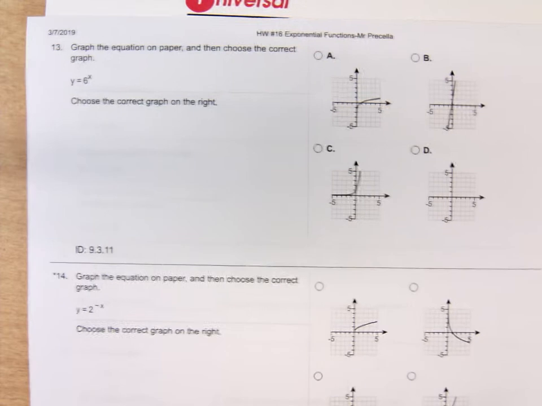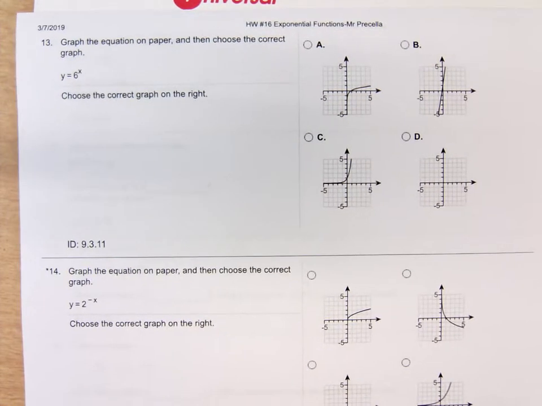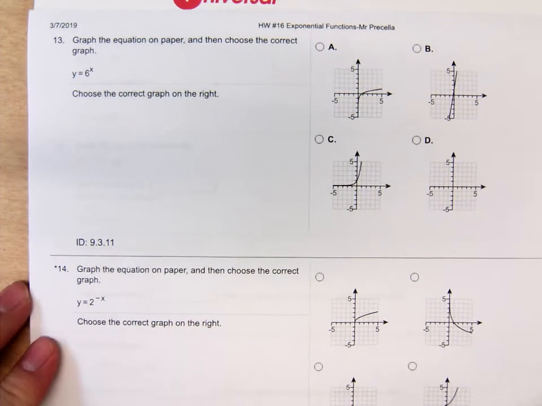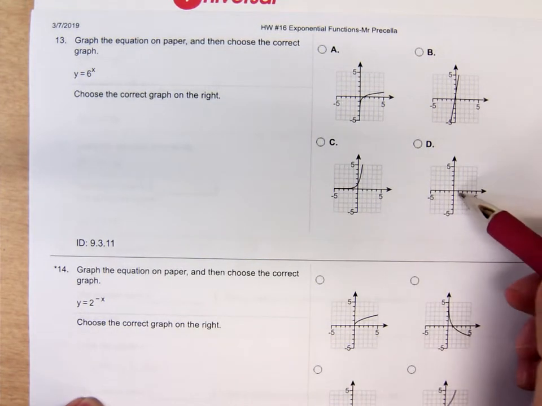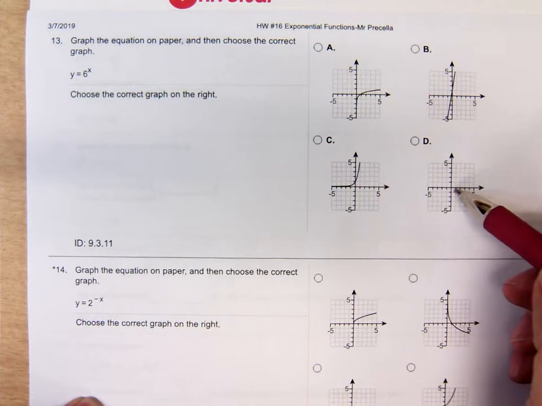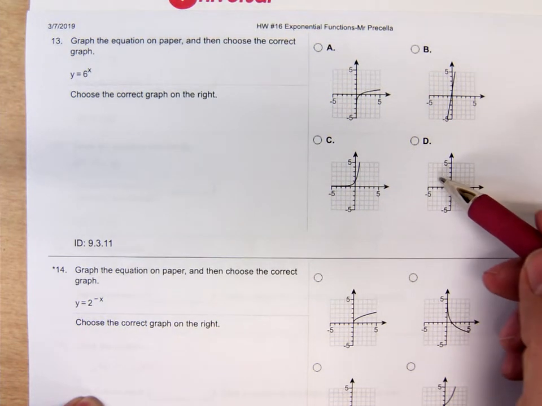Now, number 13 and 14, we're going to graph some exponential functions. To do that, I'm just going to plug in a few numbers for x. It's sort of hard to tell what these graphs, well, they didn't even print out one right here, it looks like. But them being on paper, I'll just draw it out for you.